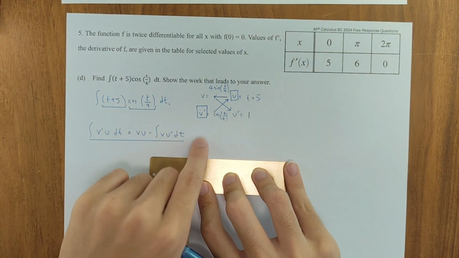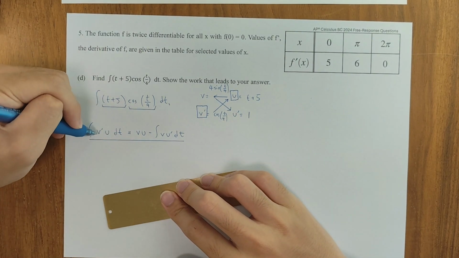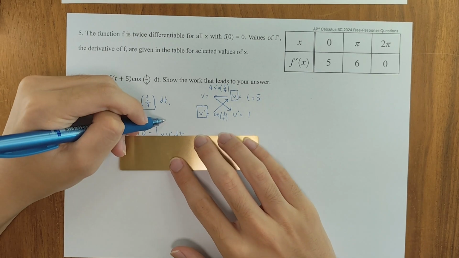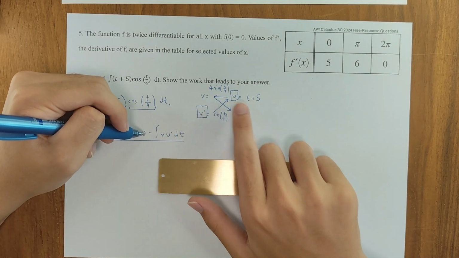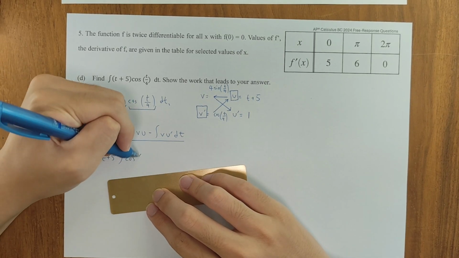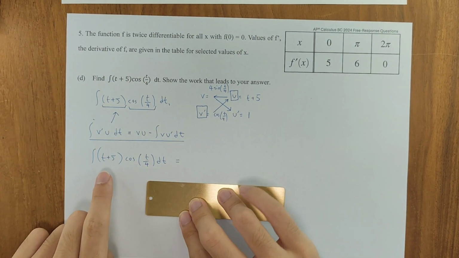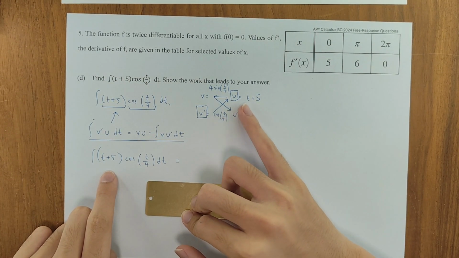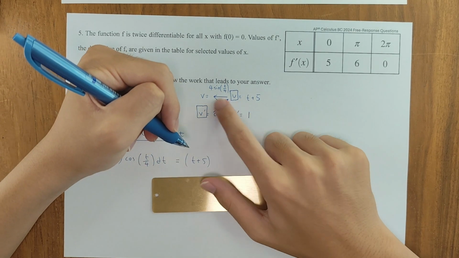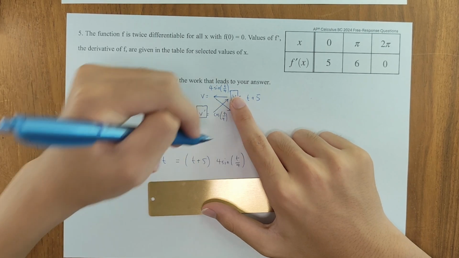So if we substitute our values into this formula, we want to find these values, v and u, so we can rewrite this cosine t over 4 dt. V times u is t plus 5 times 4 sine t over 4, which we integrated.